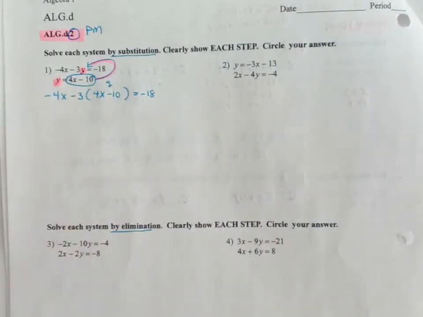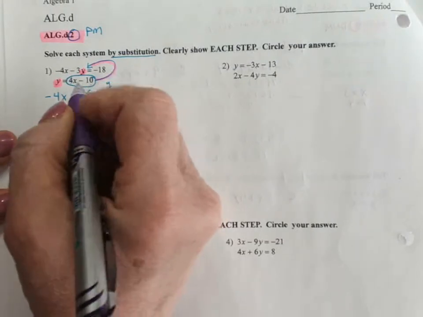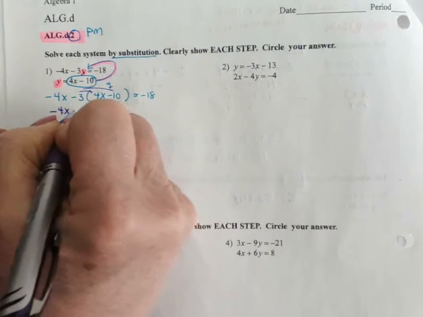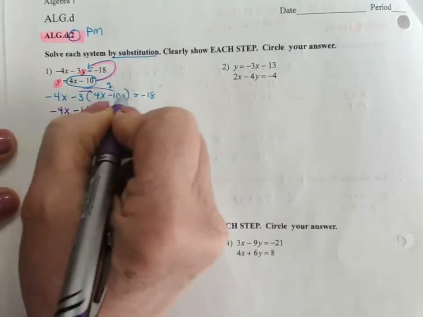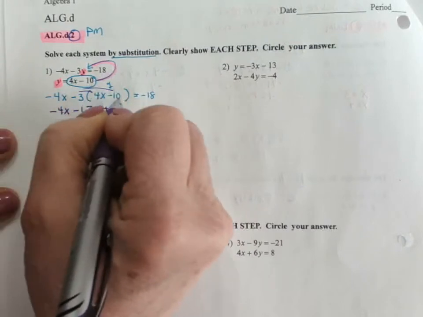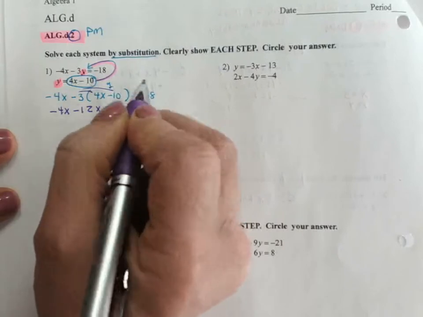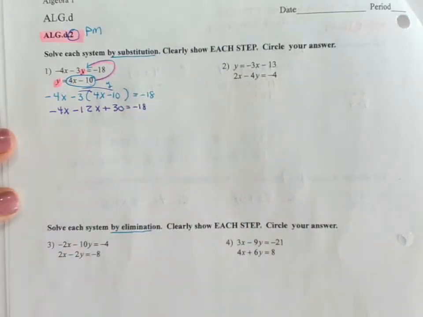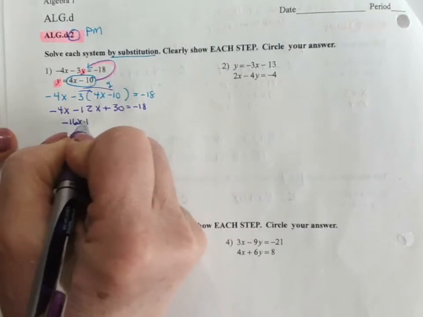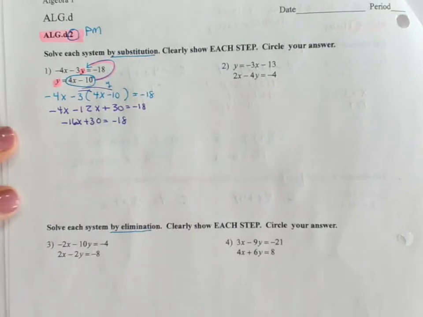Now you go through and solve it. You know how to solve for x. You're just going to distribute the negative 4x, and distribute the negative 3: negative 12x, negative 3 times negative 10 is plus 30, equals negative 18. Combine like terms: negative 16x plus 30 equals negative 18.